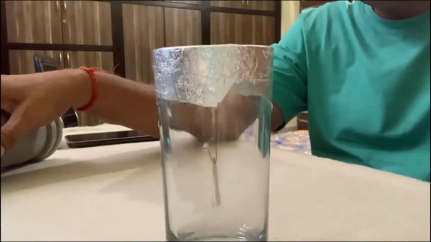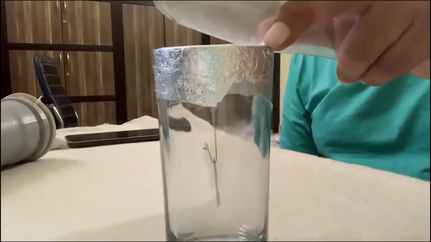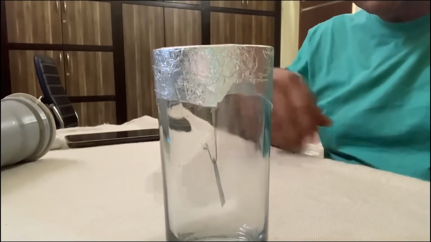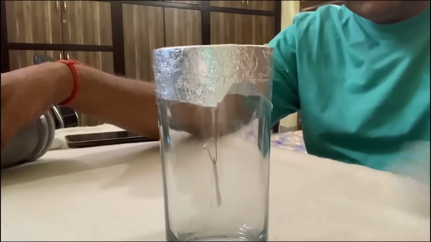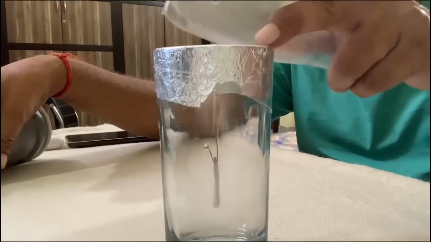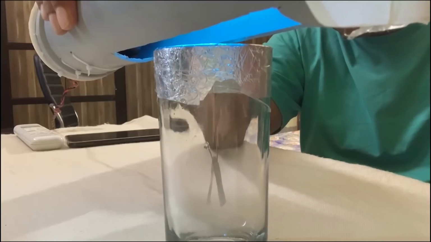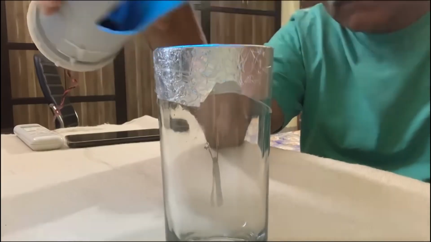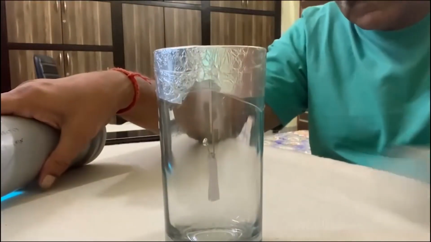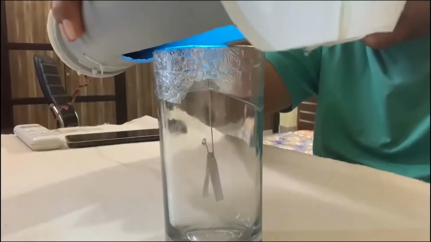So once again, without UV, see how much it stays there. And then with UV, it comes much more quickly. With UV, it comes much more quickly.